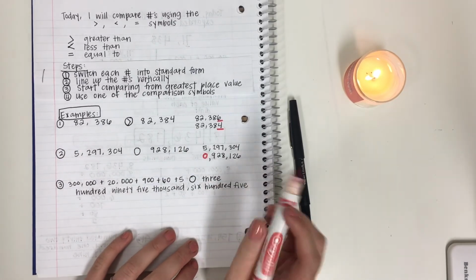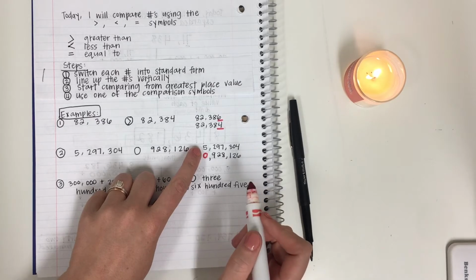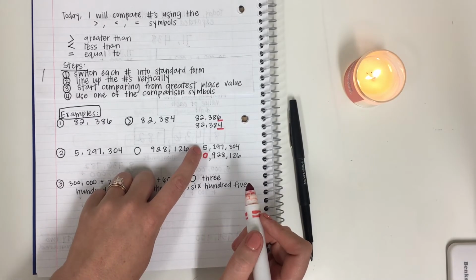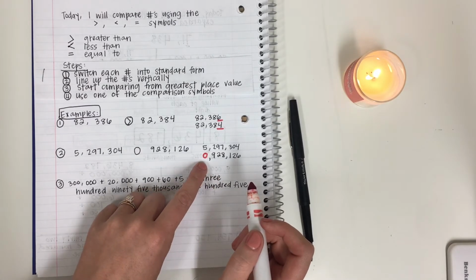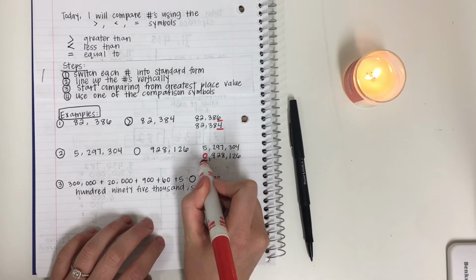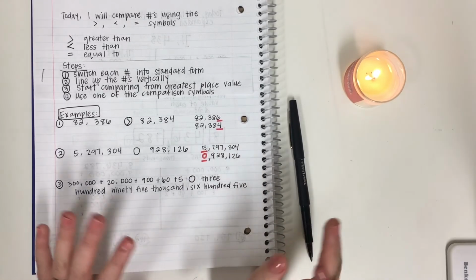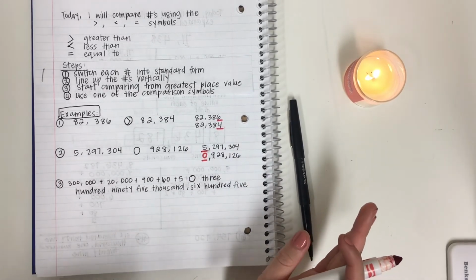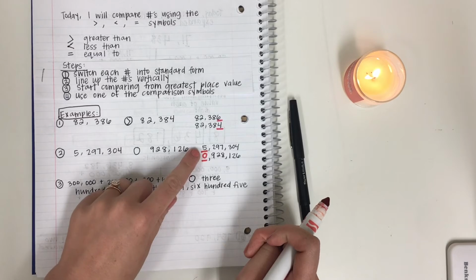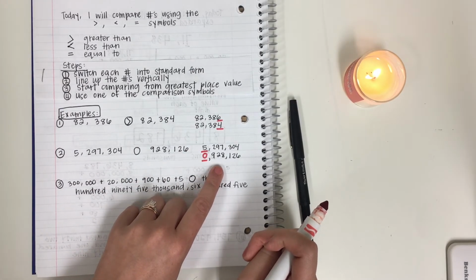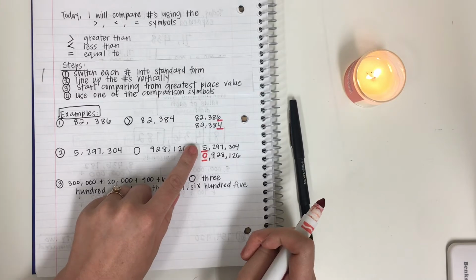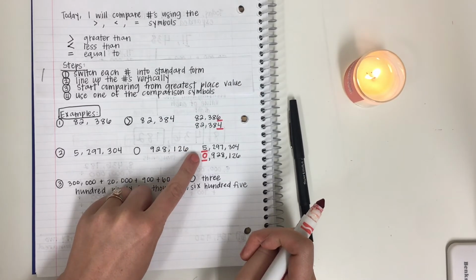Step 3, start comparing from greatest place value. So their greatest place value is 5, our greatest place value is 9. So if we shift to their greatest place value, we can compare it with a 0 because there's nothing there, it's a 0. So for me, I'm looking at donuts. I would way rather have 5,297,304 donuts versus just 928,126 donuts. So we know just in general math that 5 is greater than 0.